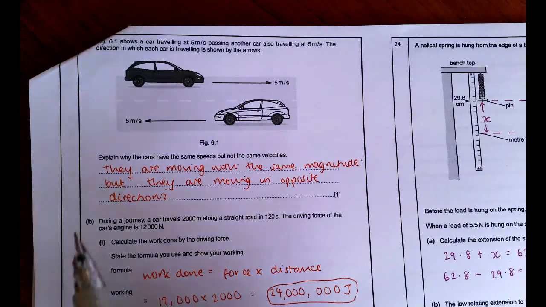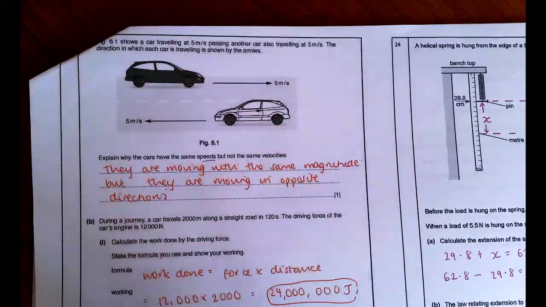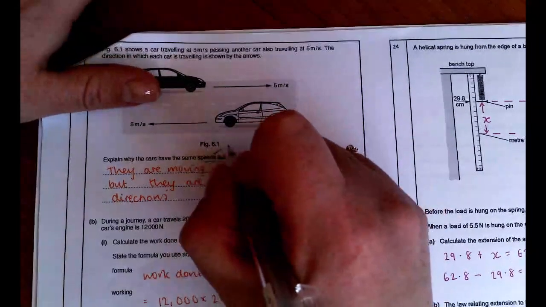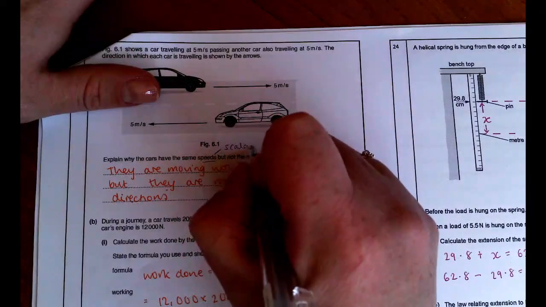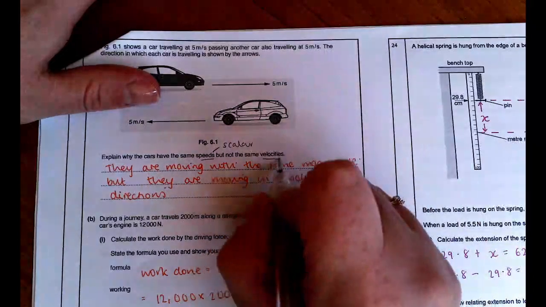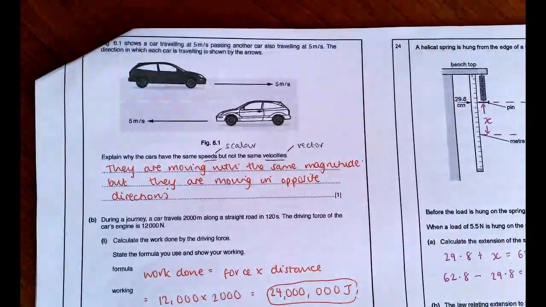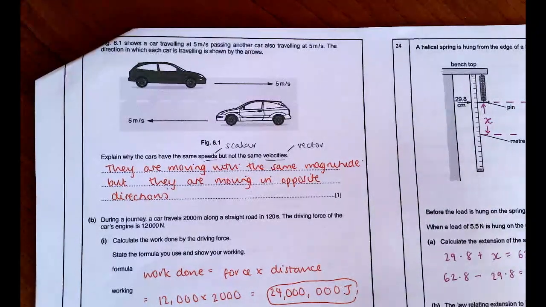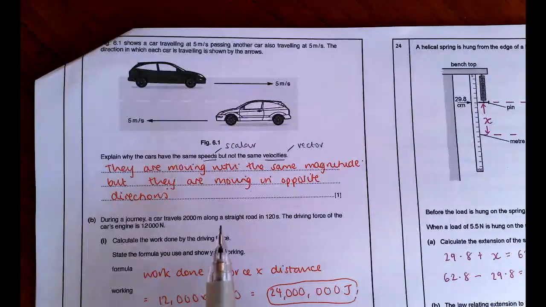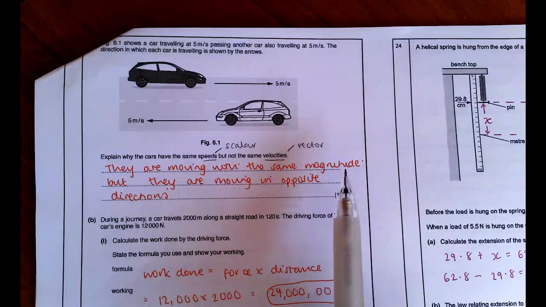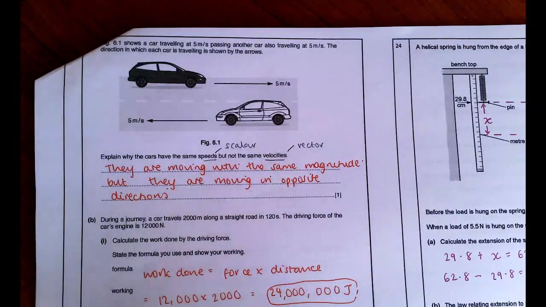Okay, so remember that speed is a scalar, okay, so it only has a magnitude, whereas a velocity is a vector. Okay, so not only does it have a magnitude, it has a direction as well. So you can see they're moving with the same magnitude, so the same size of their speed, but they are moving in opposite directions, so they don't have the same velocity.